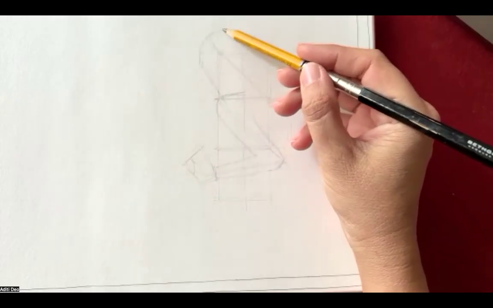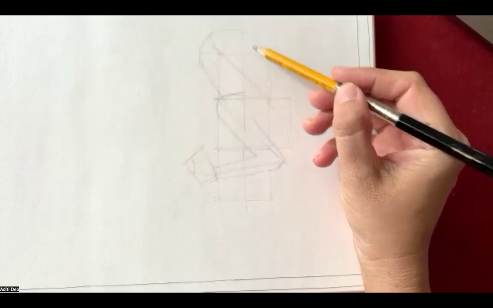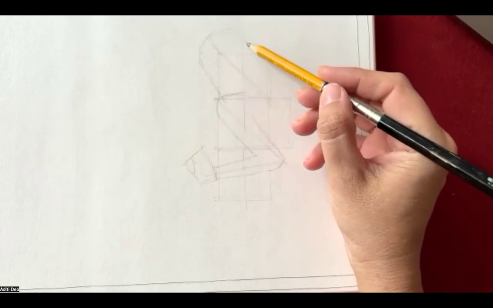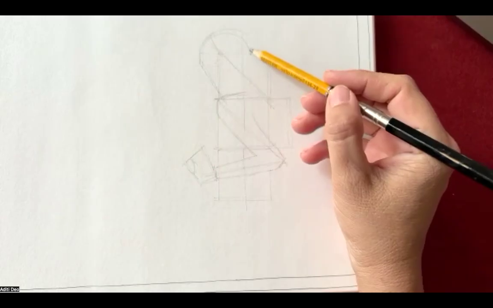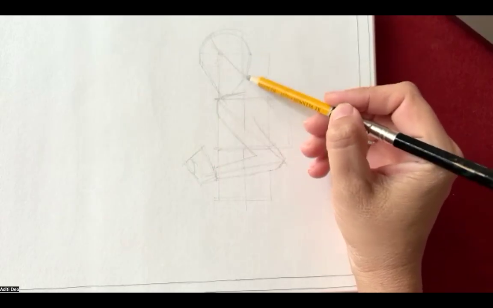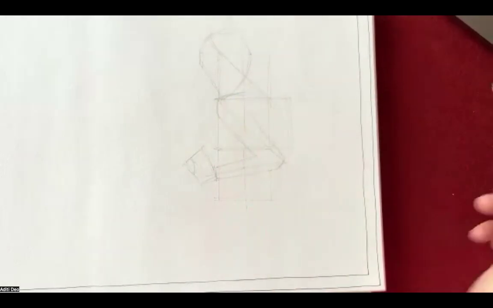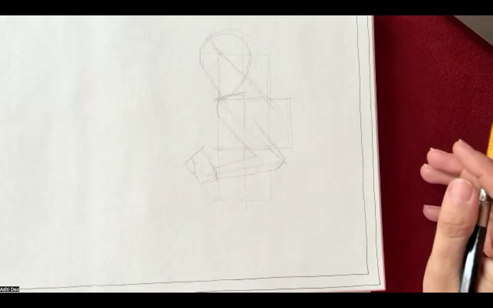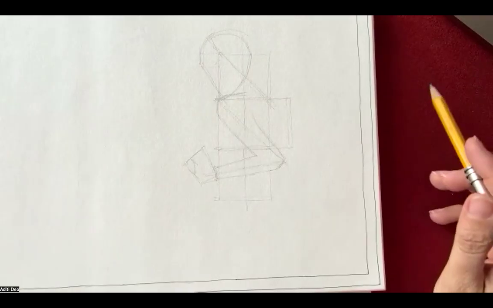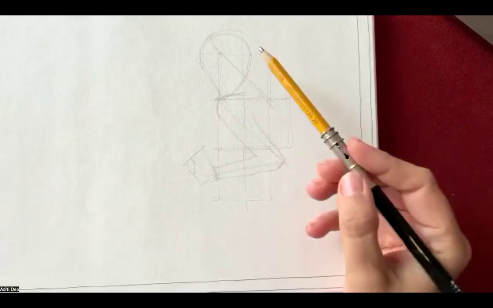It goes around from the outside up to the middle here, and then comes down behind the shoulder.